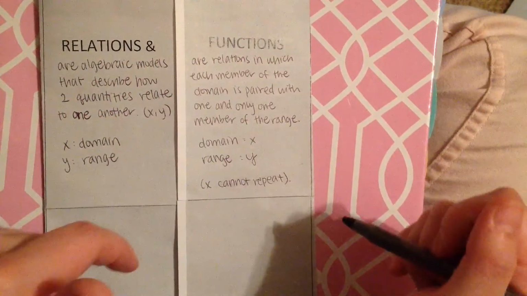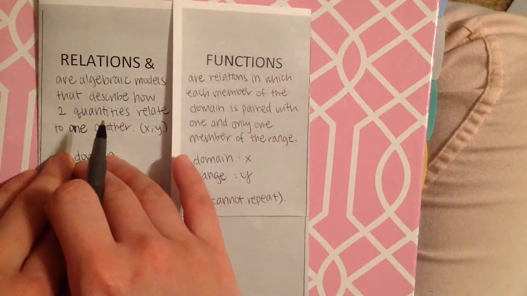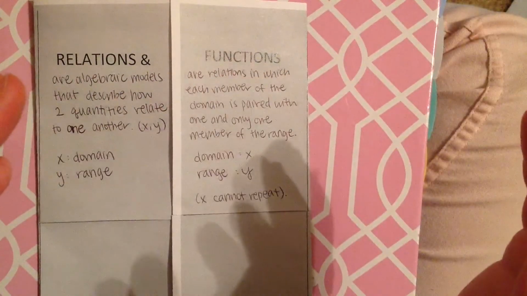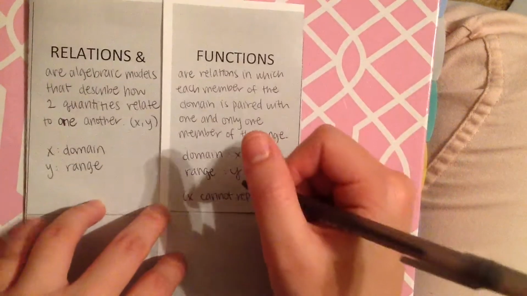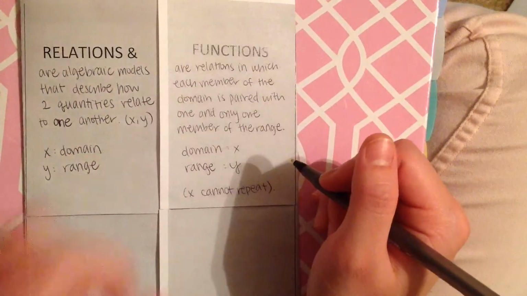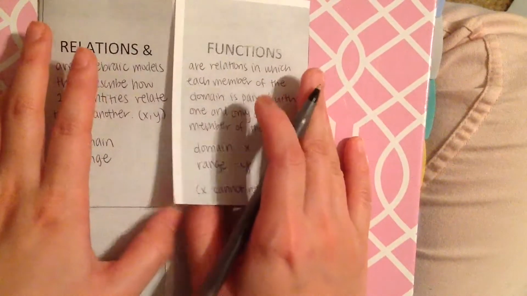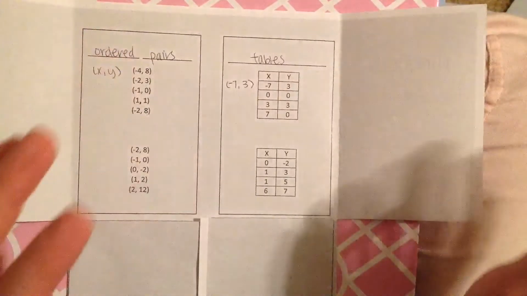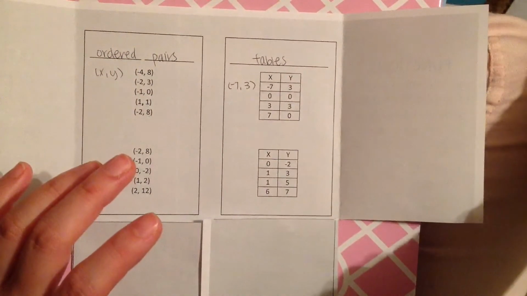So this is super important because you'll have a lot of relations, and relations can do whatever they want. They can have as many different pairings as possible, but functions specifically have one pairing. So we're going to go through each of these examples, and we're going to label them as functions or non-functions.